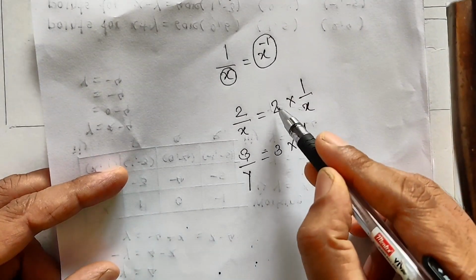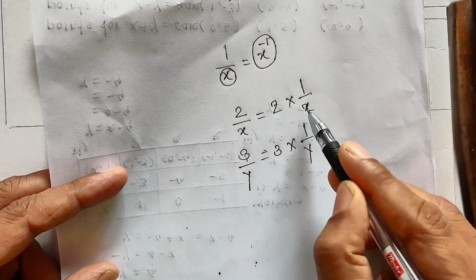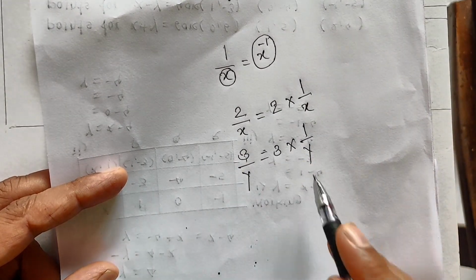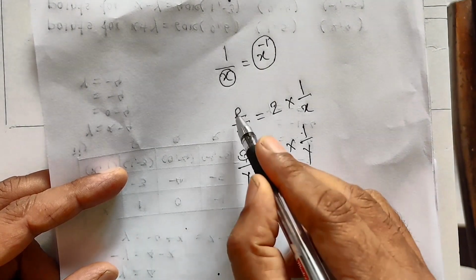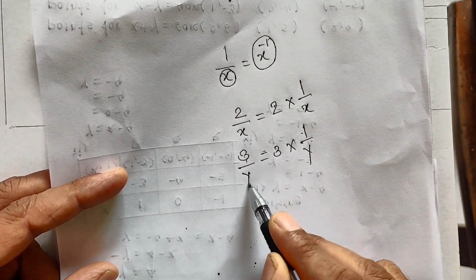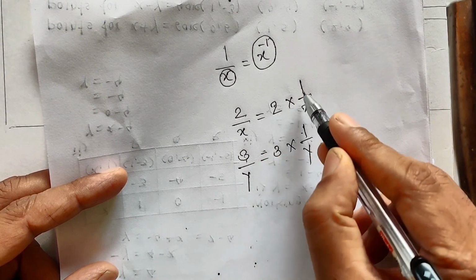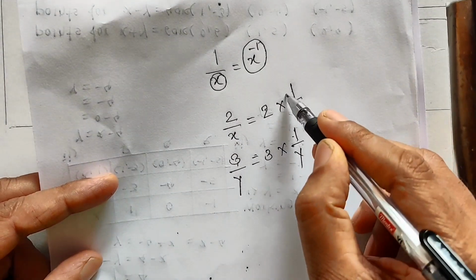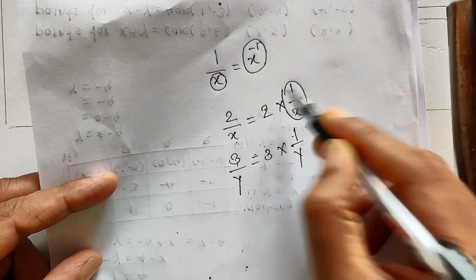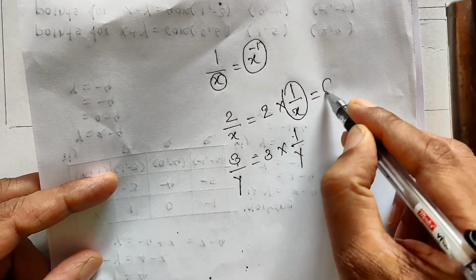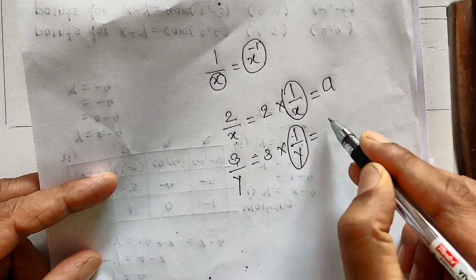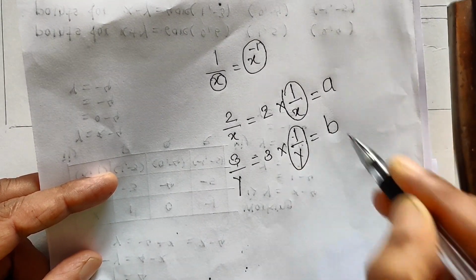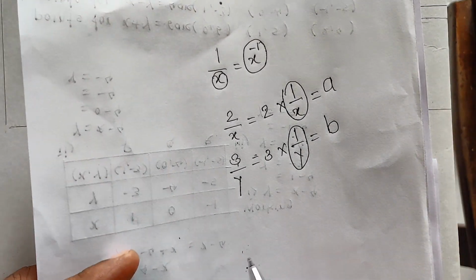In this method, instead of 1 upon x, we have to substitute another letter a, and instead of 1 upon y, we substitute another variable b. Is it clear? So let us solve that example.